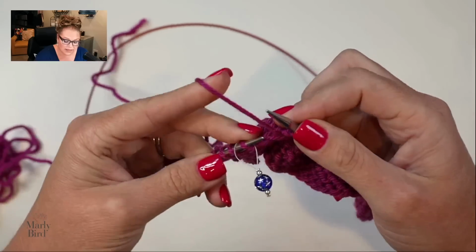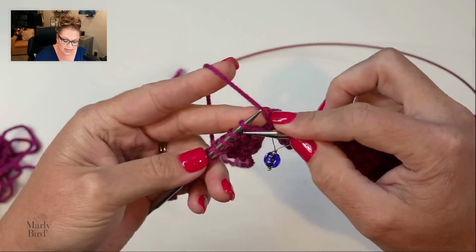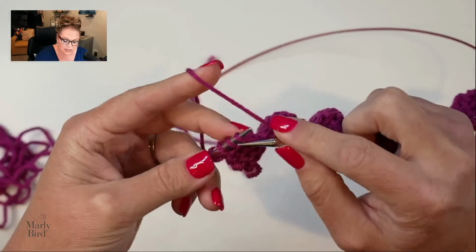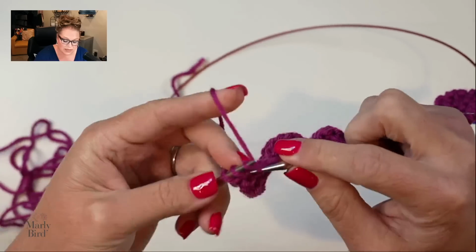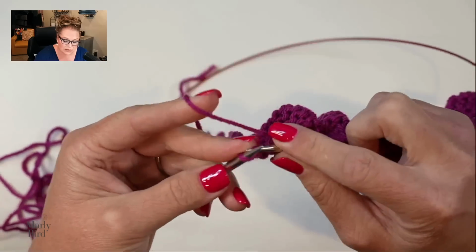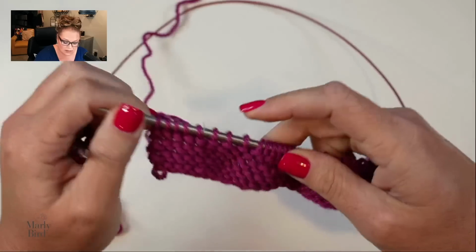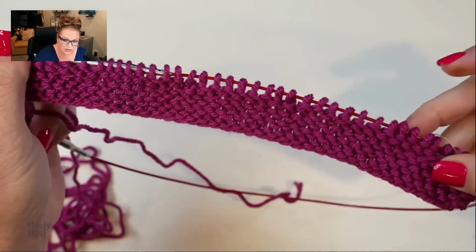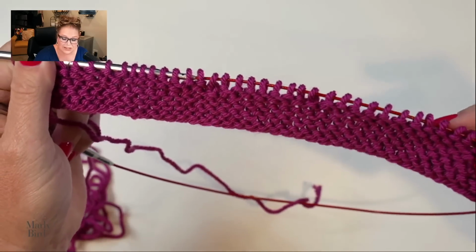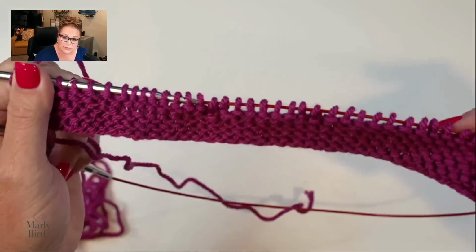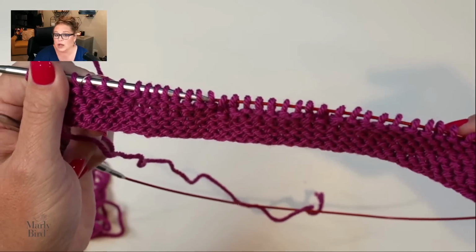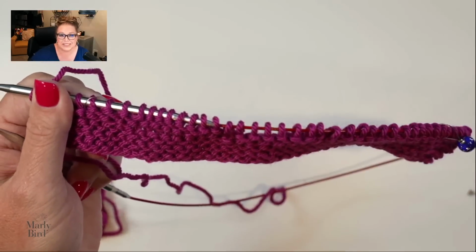You can see I already have a marker there to let me know that these last 5 are going to be knit, just to keep them in garter stitch. So I will knit those. And boom, your very first row, row 8, it looks like a whole lot of nothing, but I promise as we continue on, it'll grow into a bit of a something.